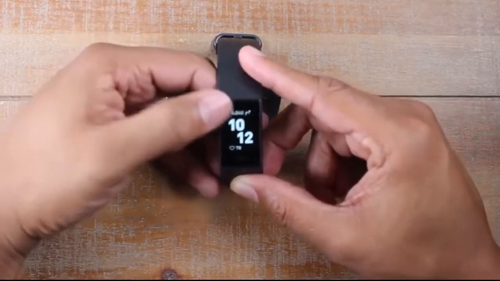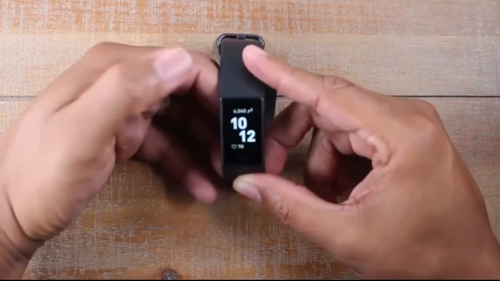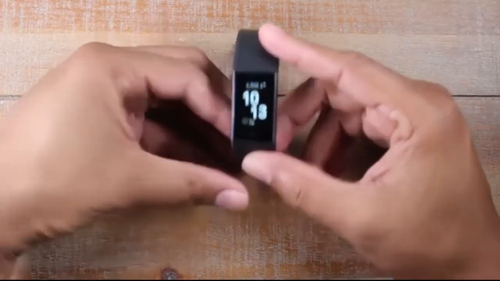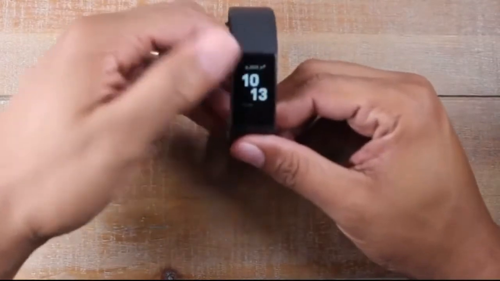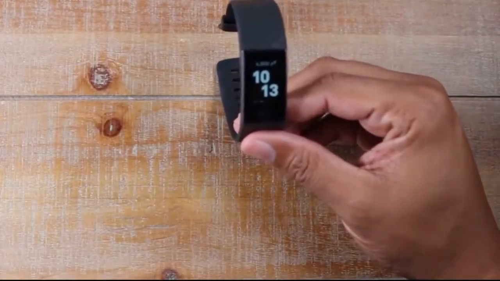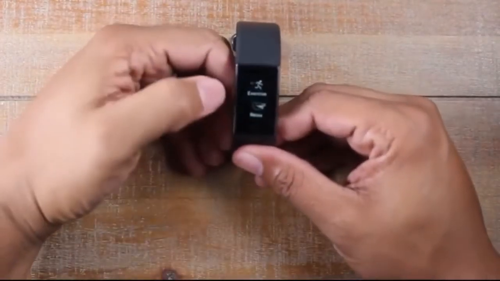So that's that. The screen goes off. Tapping it twice will also wake it up, or if it's on your wrist, you can flick your wrist and normally that will make it wake up as well. So you have the flick of the wrist, or you have tapping the screen as well to wake it up. Now what else do we have here?